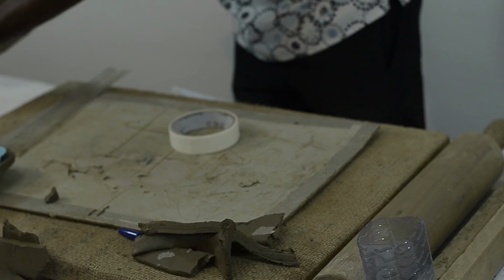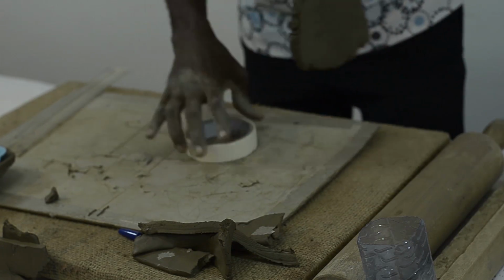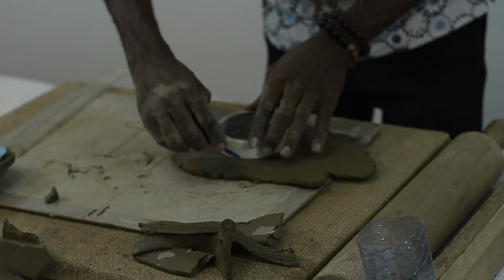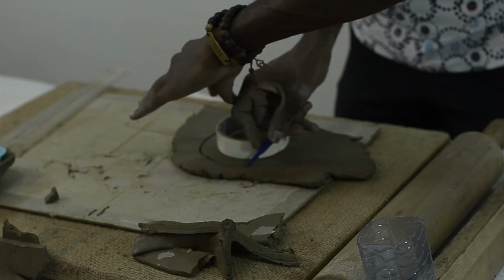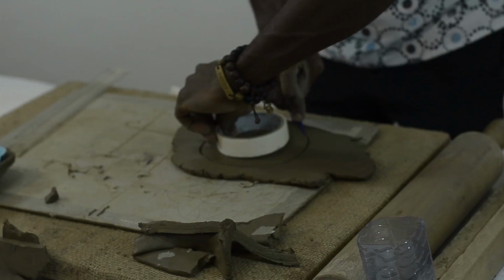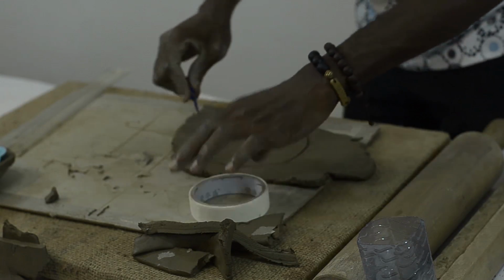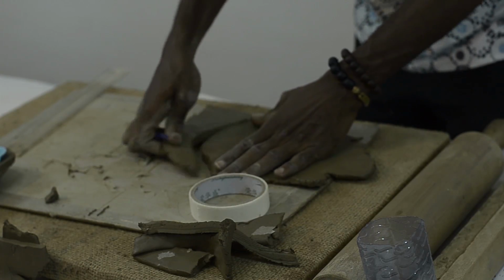I also need just a flat sheet of clay, and then I'll just cut around the clay. I wouldn't need so much clay as compared to the first one, so I'll just cut around some clay, and then I'll take the excess clay away from it.